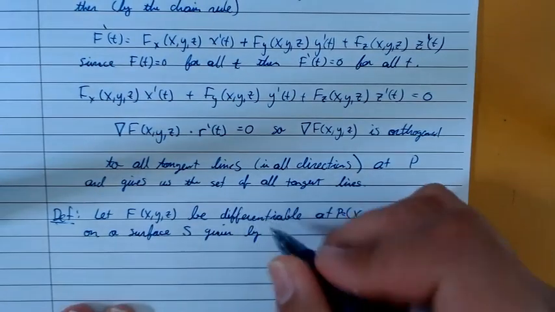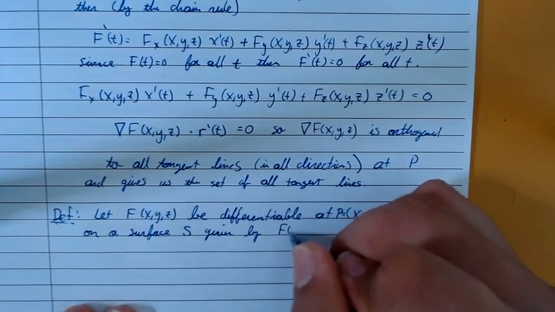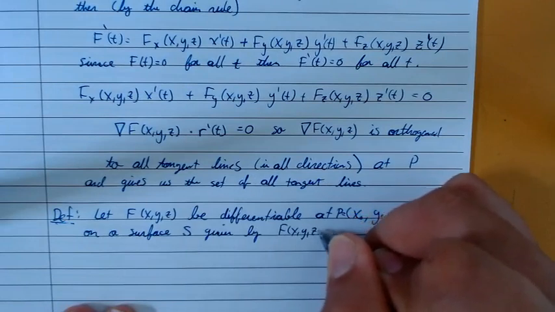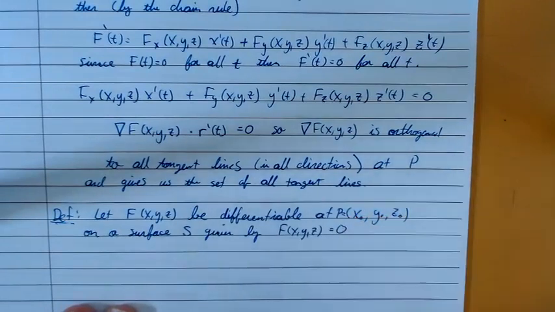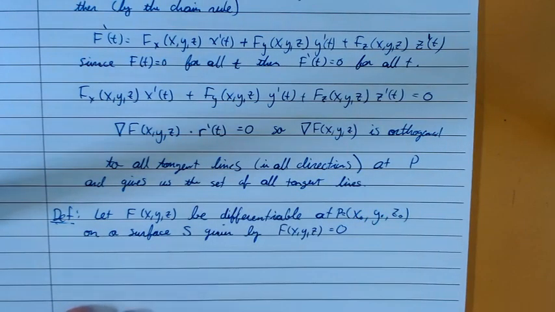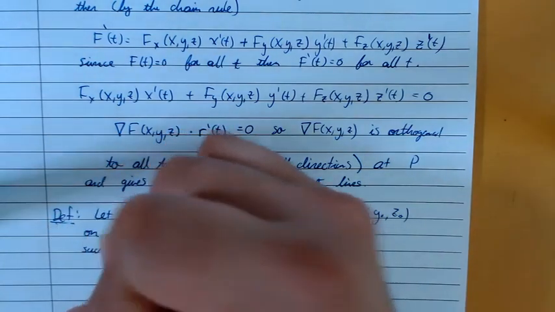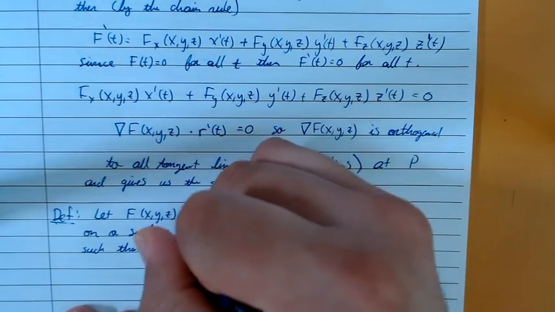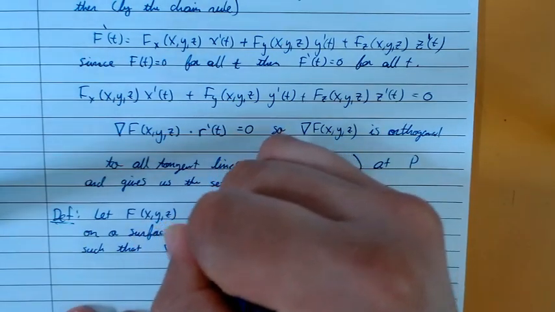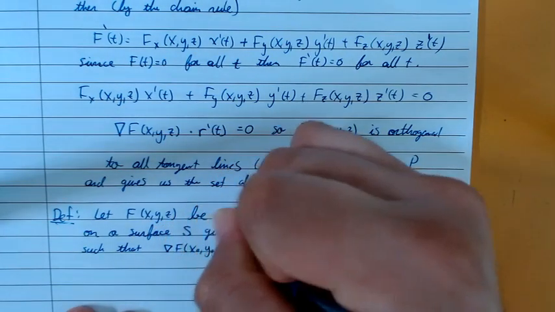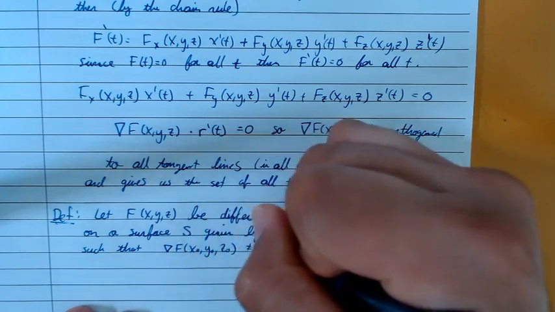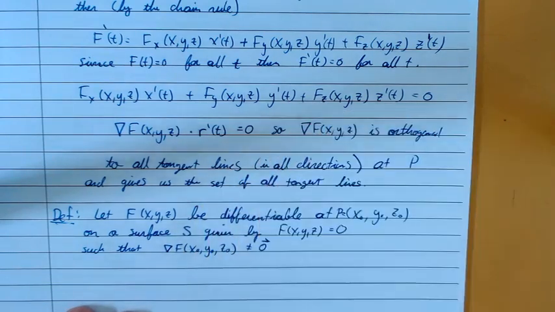So S is given by f of x, y, z equals 0, such that the gradient of f at x naught, y naught, z naught is not identically the 0 vector.